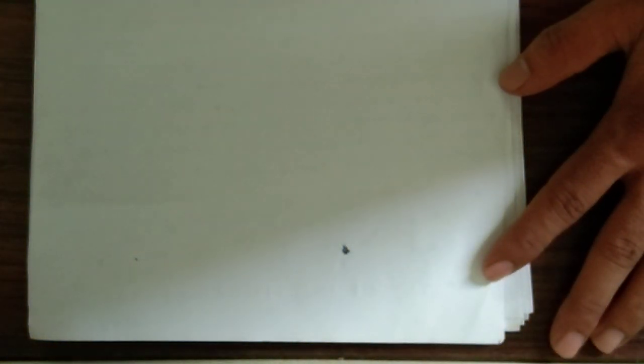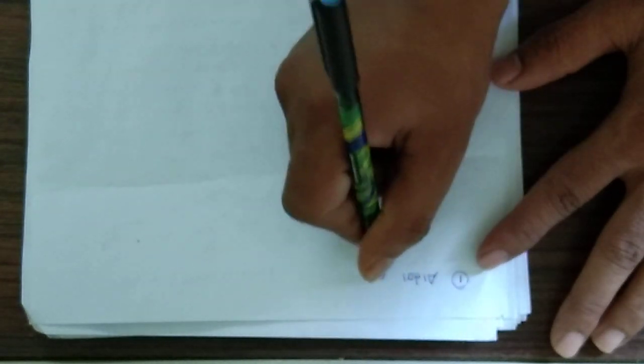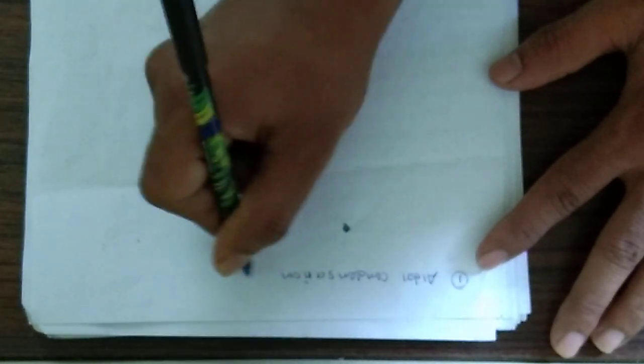Hello everyone. Now I am going to start the name reactions for both JEE Mains and Advanced as well as the NEET exam, also the important name reactions. So today I am going to start. The first name reaction is the aldol condensation reaction.